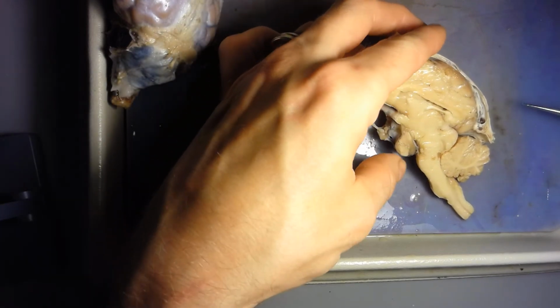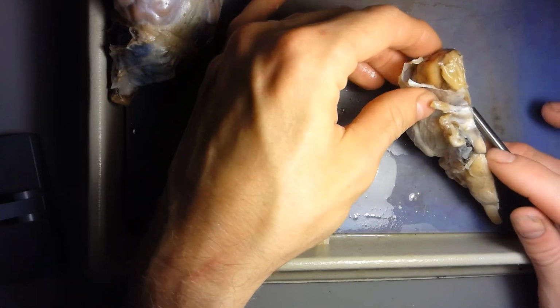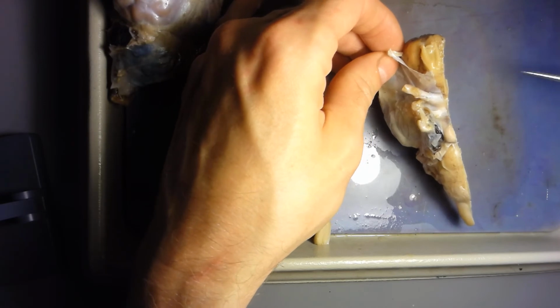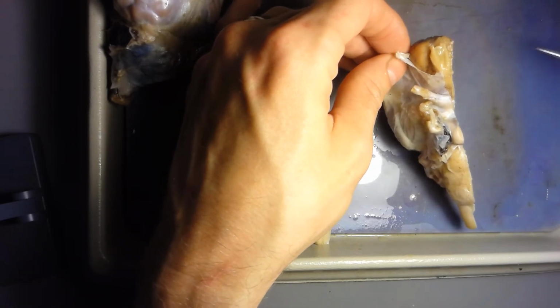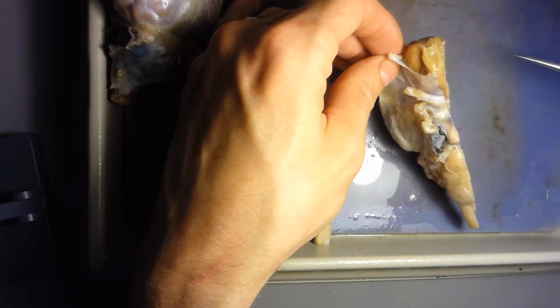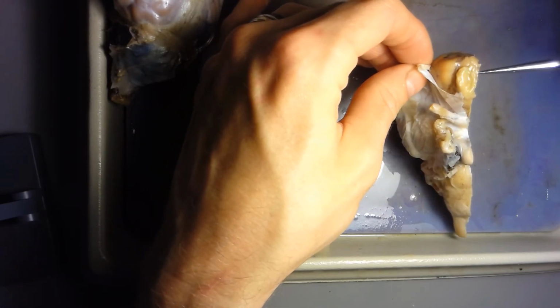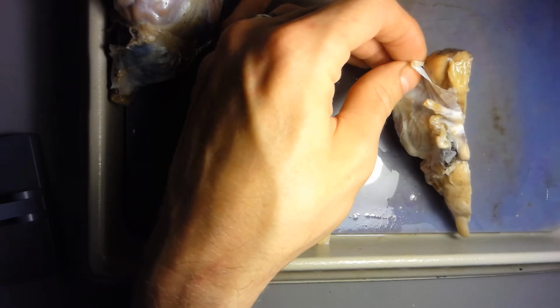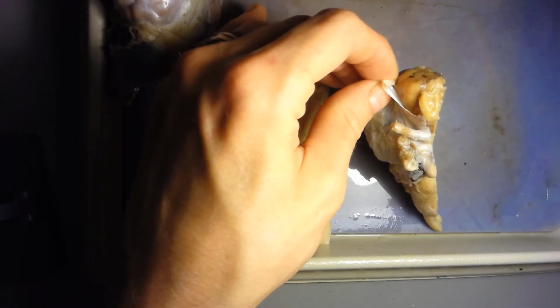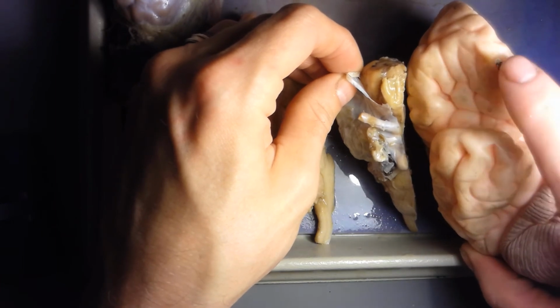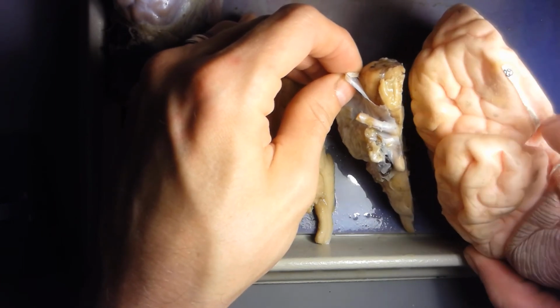Okay, now looking at the cranial nerves. The cranial nerves are really difficult to see on the brain outside of the first two. So on the actual brain, I'm only going to test you on the first two, the olfactory and the optic. This olfactory bulb is very large in the sheep brain. If you remember what it looked like on the brain model, that is a representation of the human olfactory bulb, and it's tiny.